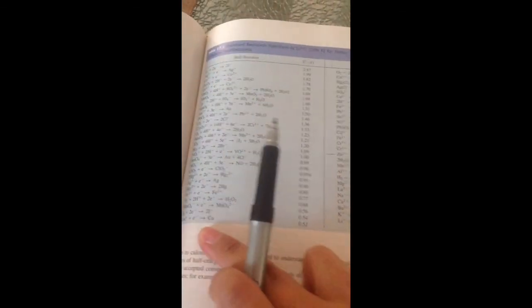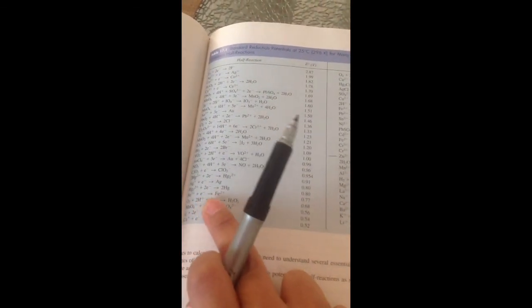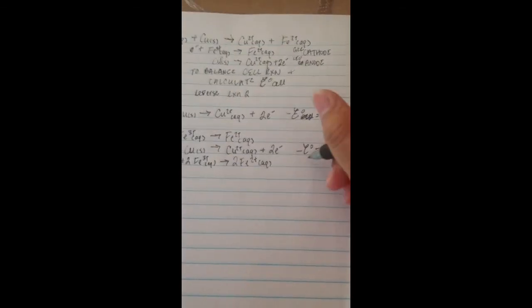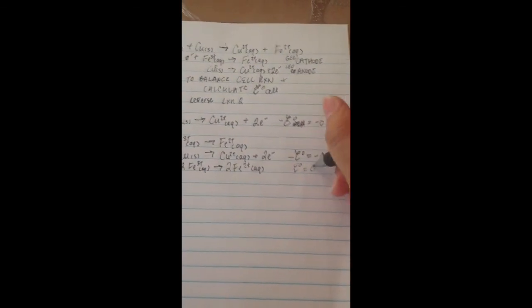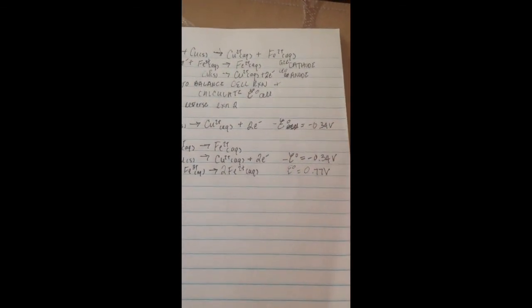On your reference, you will see iron 3+ plus an electron. It is 0.77. That stays the same, so we are dragging this over here, 0.77 volts. We are almost done, I promise.